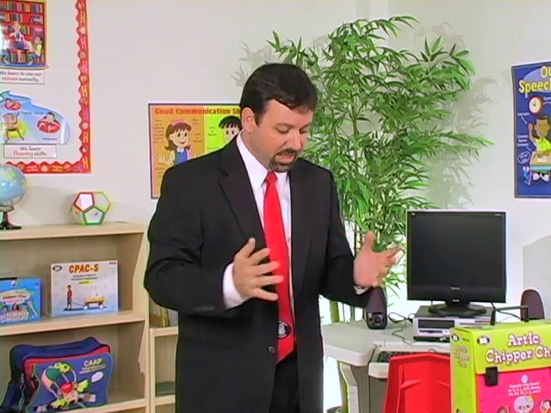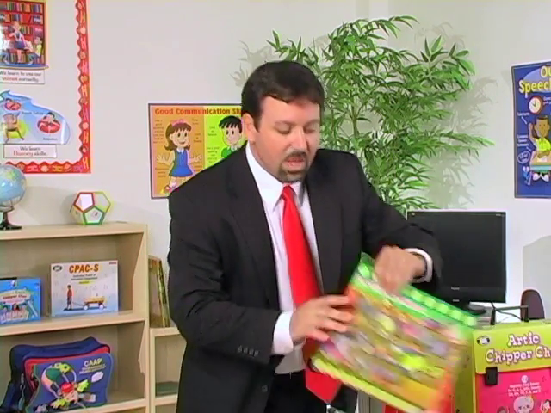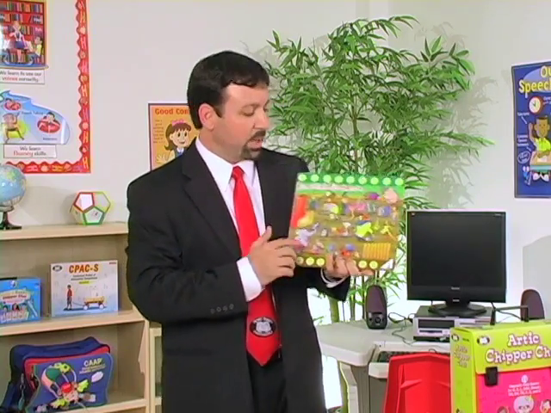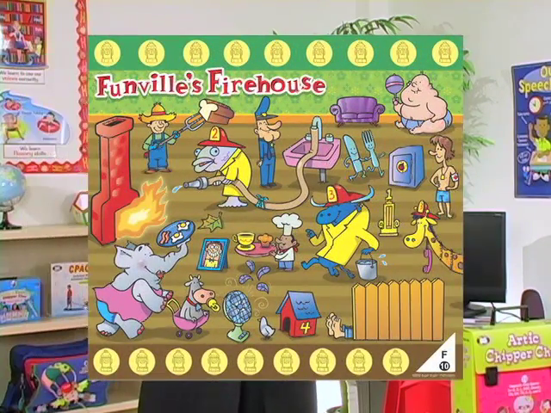Absolutely working on social skills with this activity, because not only are they working at a turn-taking activity with the therapist or the teacher as well as the student, but also with each other. With turn-taking, say for example this one. If we're working on the F sound and we're working with Funville's Firehouse, actually ask the students, have you ever been to a firehouse? Let them share their experiences.